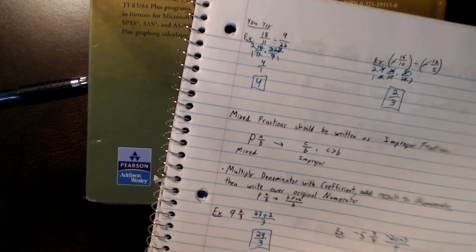Hopefully there's an example of that coming up. I don't remember if I made an example of that, but hopefully this isn't the first time you ever rounded stuff.